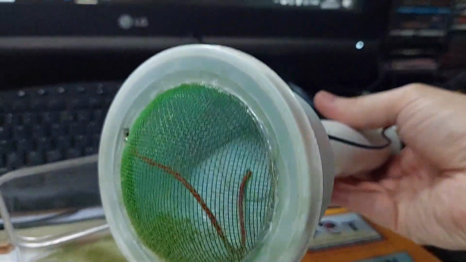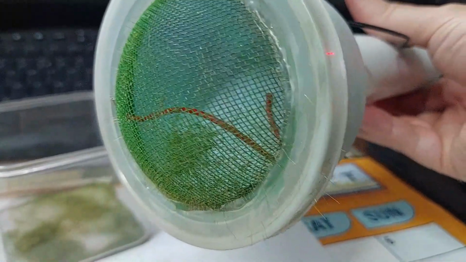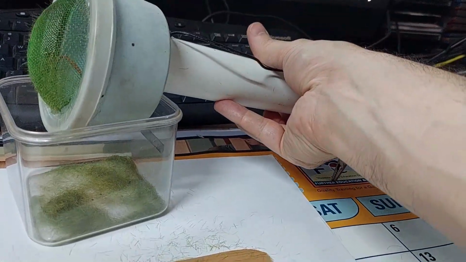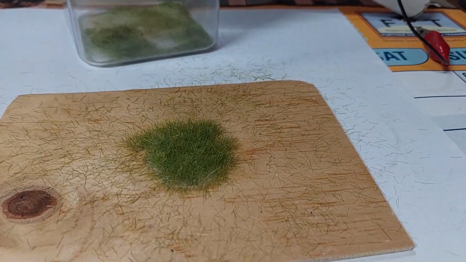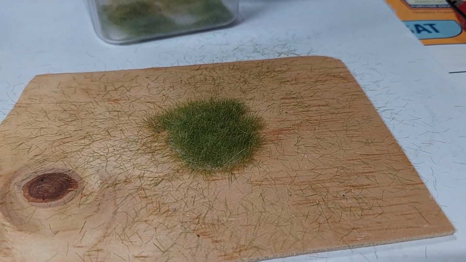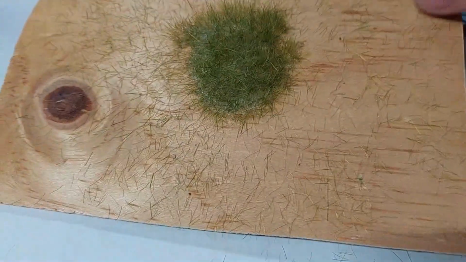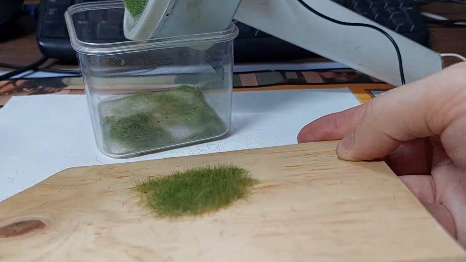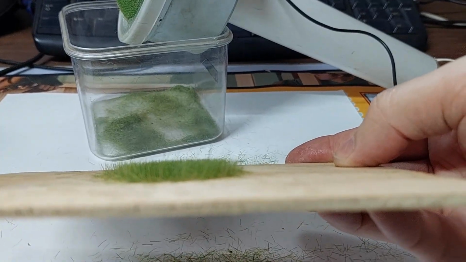You can see there's quite a bit of the static grass still stuck in the sieve over here. And this is all the 6mm grass that I'm using. I'm not using the finer fibers from Woodland Scenics. This is all knock grass. Alright, let's just give this a bit of a shake down here. And look at that. Some really nice static grass.